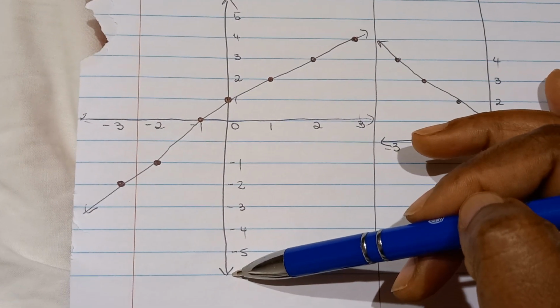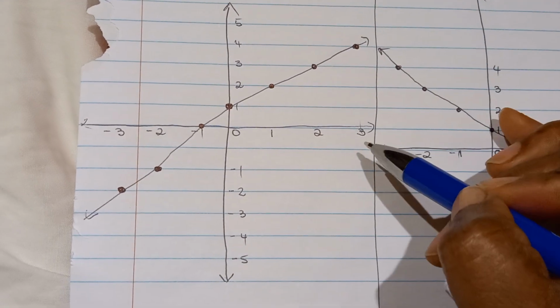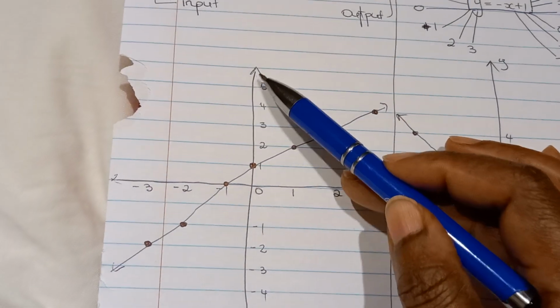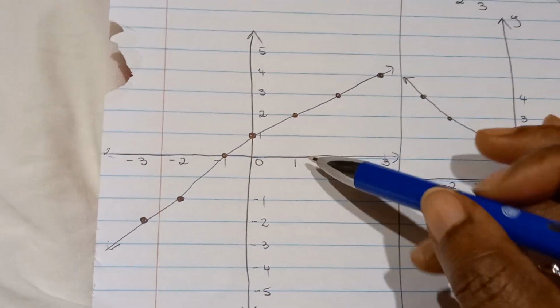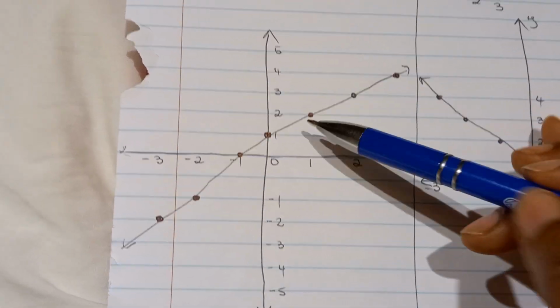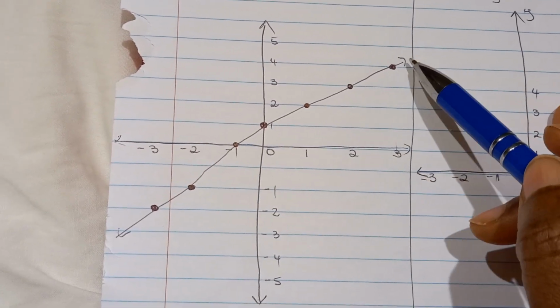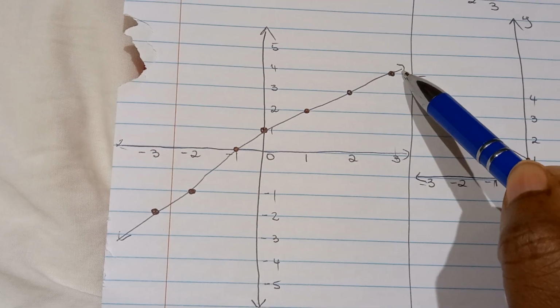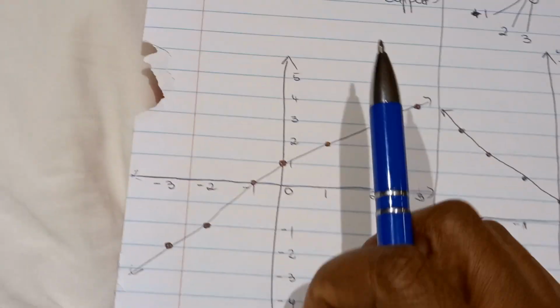So these arrows, ozozibona lana, the arrow there, the arrow there, arrow there, indicate ukuthi ama numbers wakho ayaqhubeka. But what's most important also is that when you do your graph, please do arrows as well to show ukuthi i-graph yakho continues as the numbers continue.